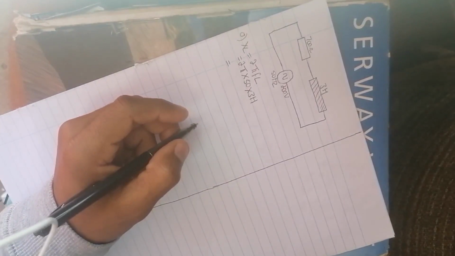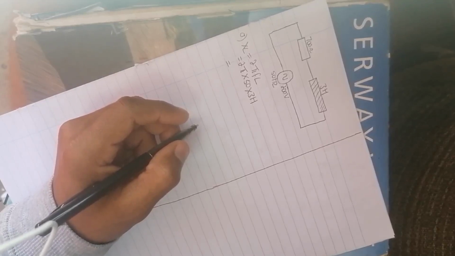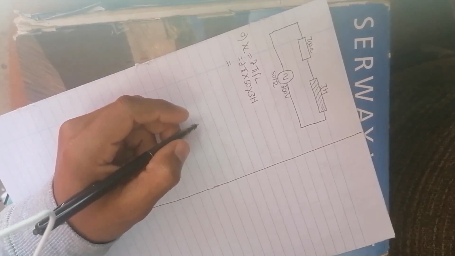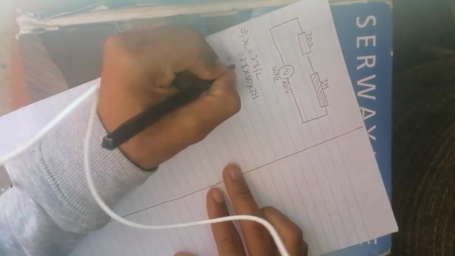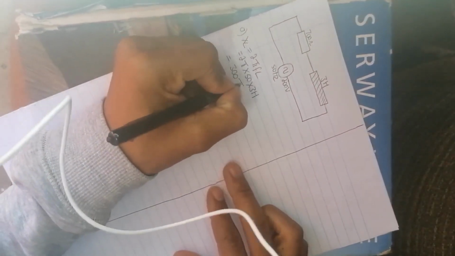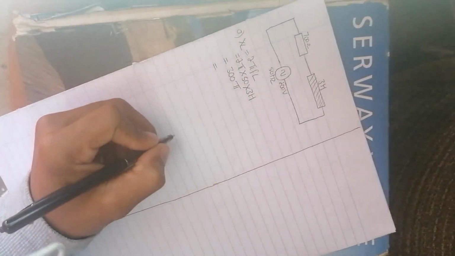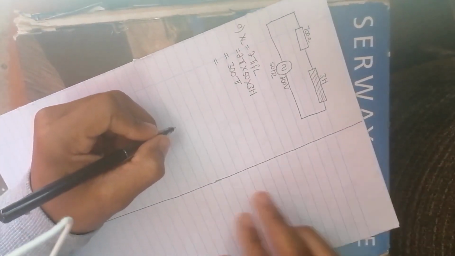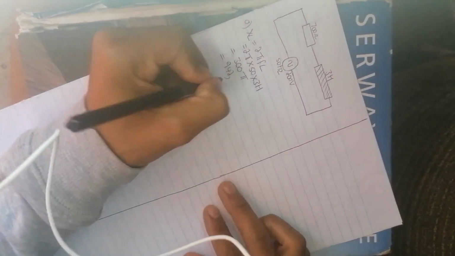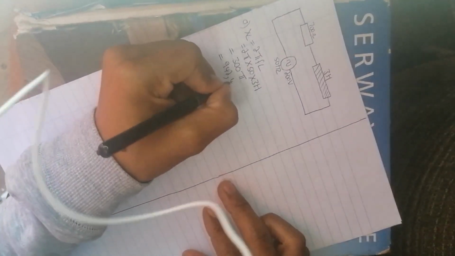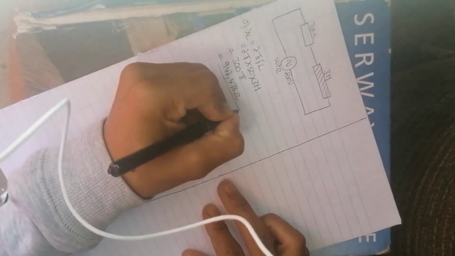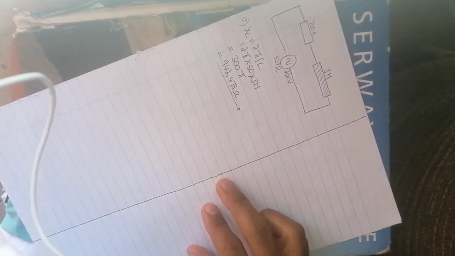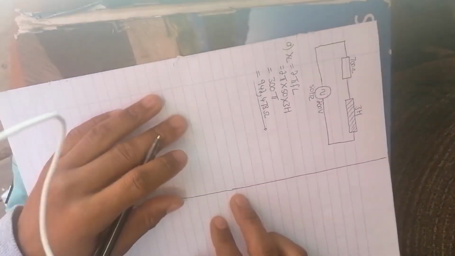So I will come here and say 2 pi. And when I use 2 pi, I find 300 pi, which is equal to 942.478 ohm. So this is what I find.